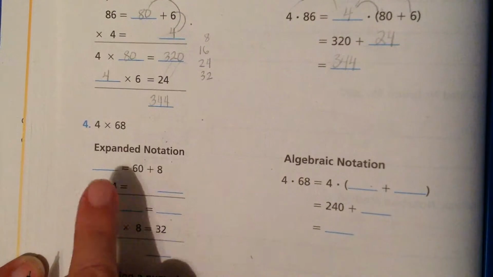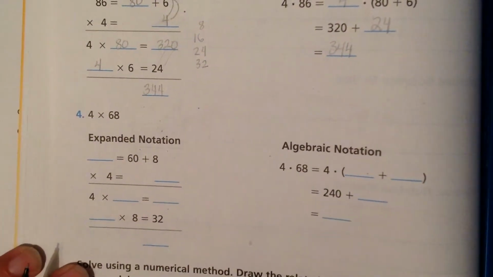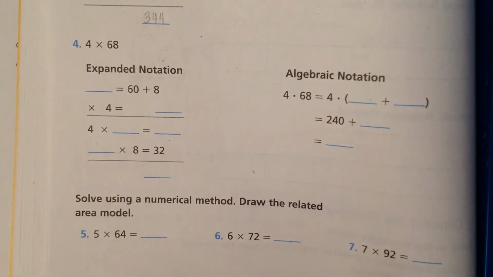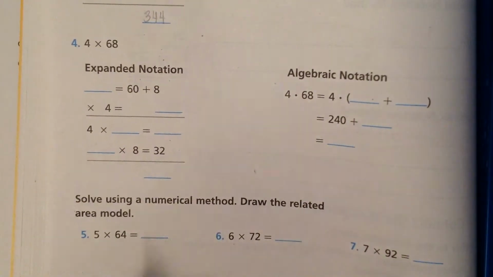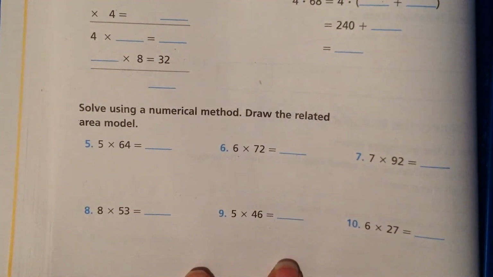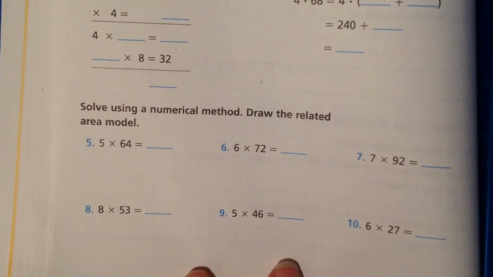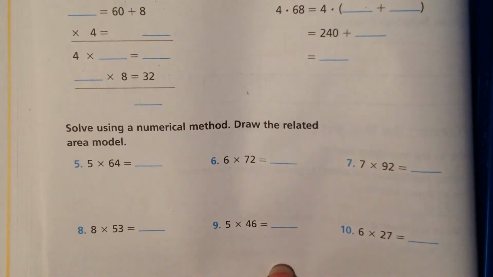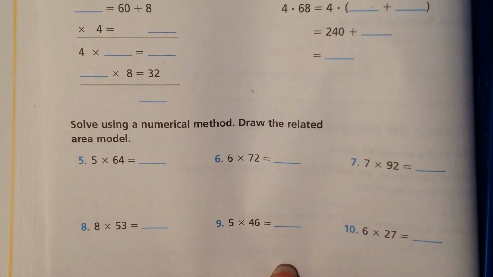Go ahead and finish problem number 4 on your own. For problems 5 through 10, remember you only need to do the evens. You need to show me your area model, choosing one of the 3: place value sections, expanded notation, or algebraic notation method for these 3. Okay, you choose which one you want. Go ahead and complete this now.